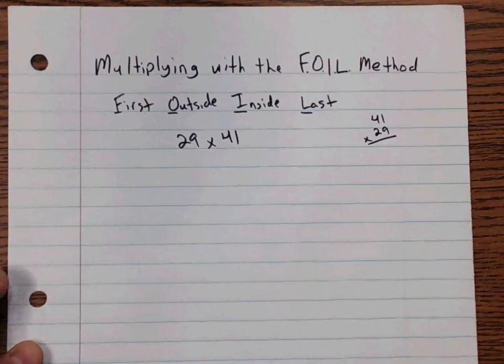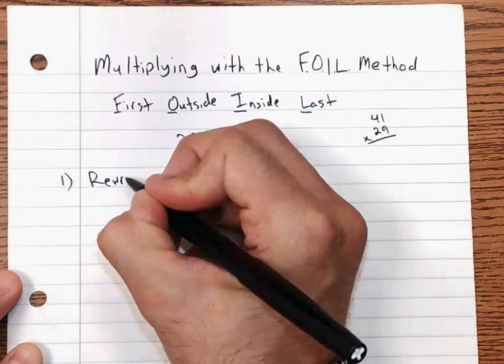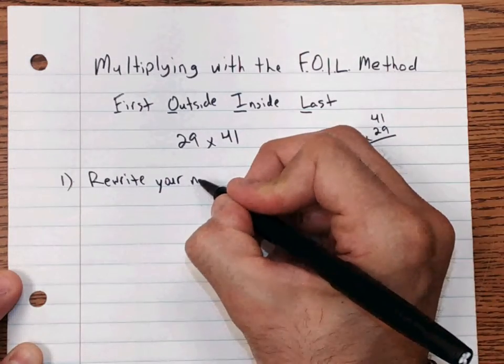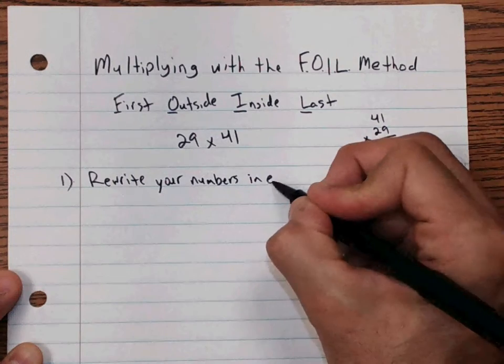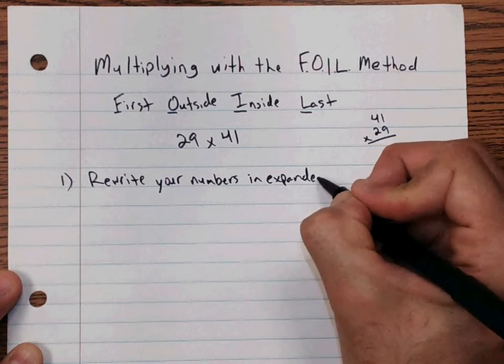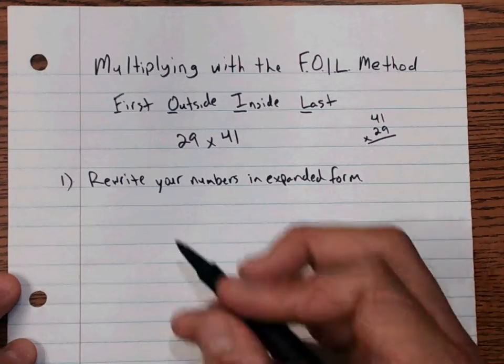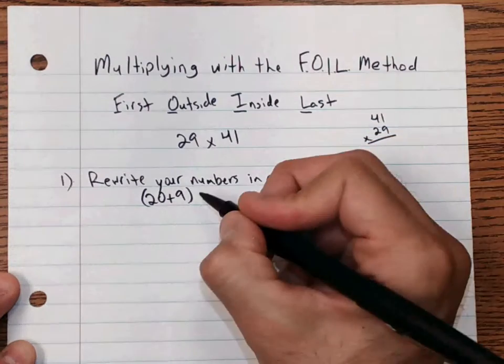Alright, so the first thing you want to do, you're going to rewrite your numbers in expanded form. So if I were to expand 29, that's 20 plus 9. Alright?